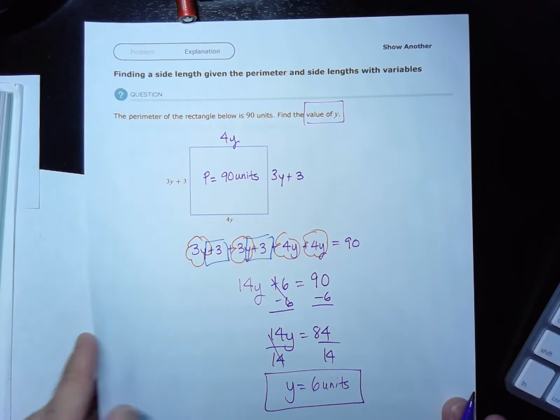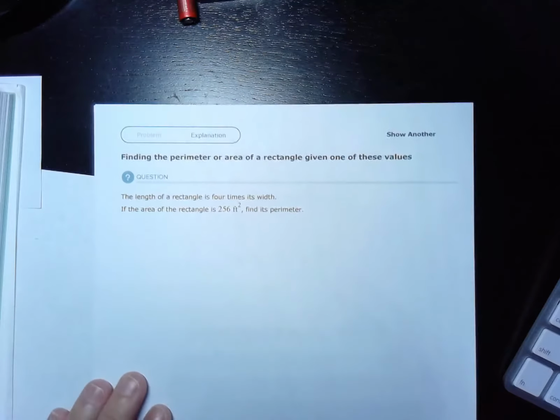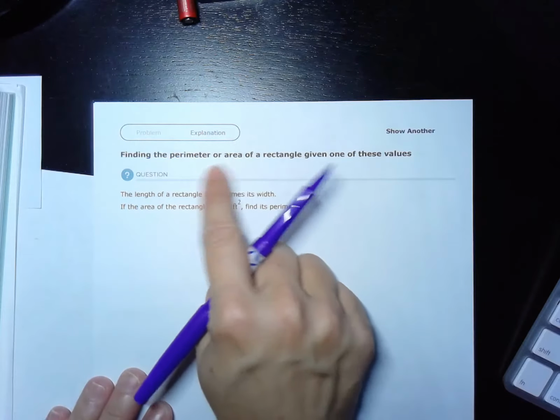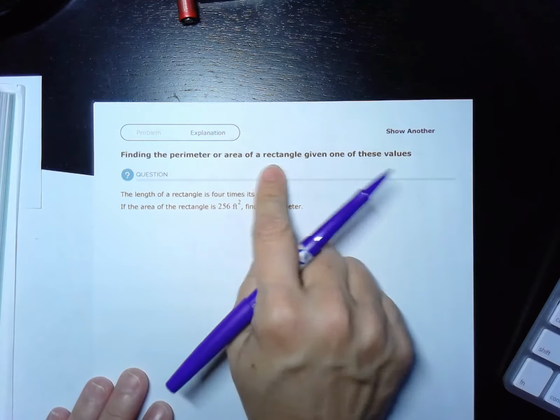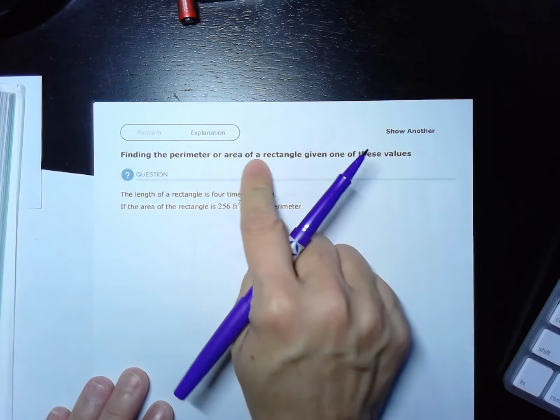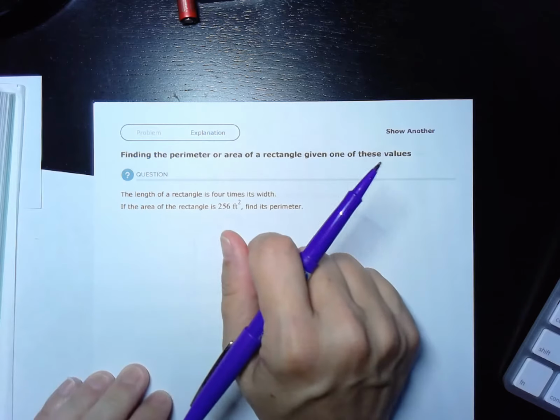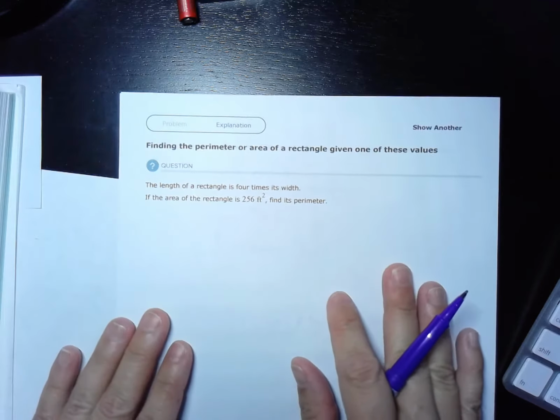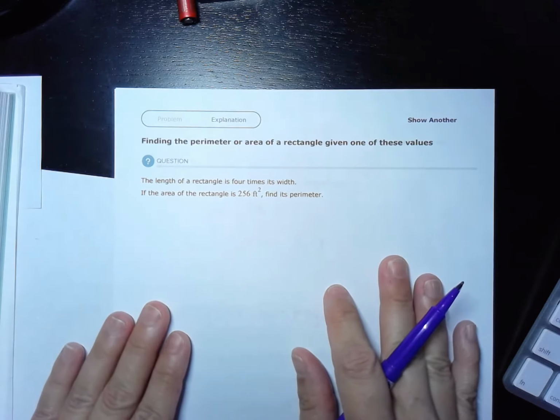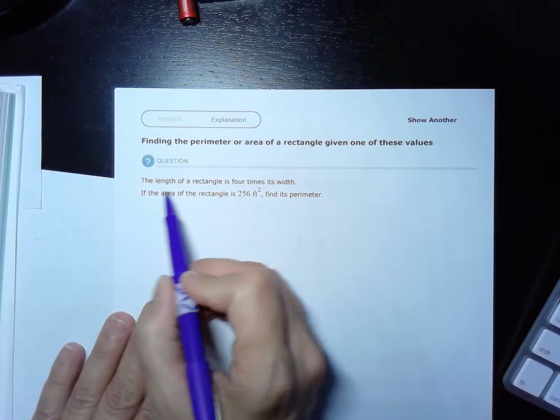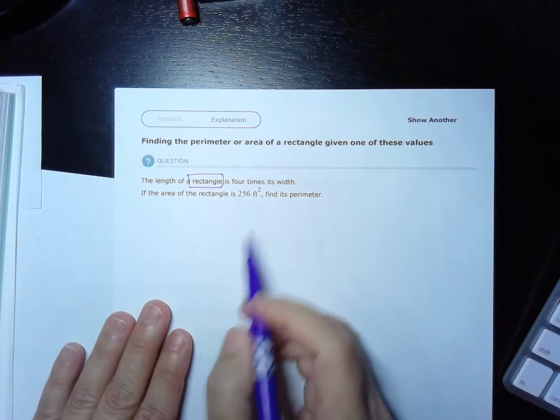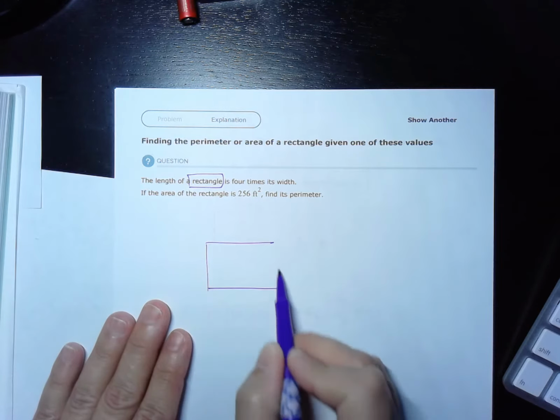Now similarly, we've got another topic, and this topic says that I have to find the perimeter or the area. So it's going to ask either or of a rectangle given one of the values. So it's going to give me one, and it's going to ask for one. So my first step is to find out what kind of shape I have, and it says that I've got a rectangle, so I'm going to draw a rectangle.